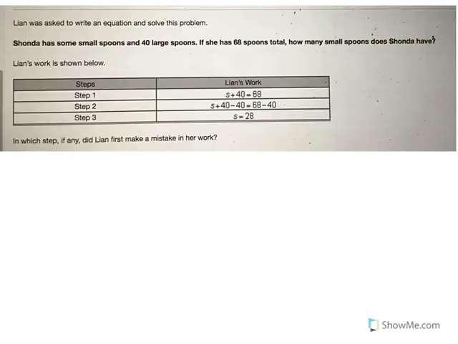All right, next. Dan was asked to write an equation and solve this problem. Sorry, it's so high up there. Shonda has some small spoons and 40 large spoons. If she has 68 spoons total, how many small spoons does Shonda have? Oh, that's a Liam, not a Dan, sorry. Liam's work is shown below.